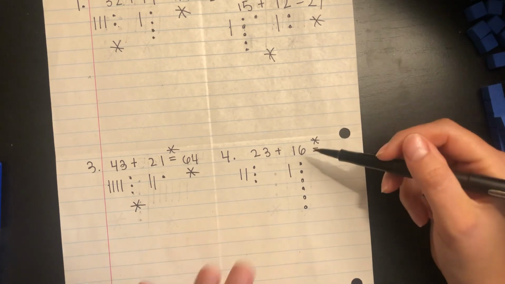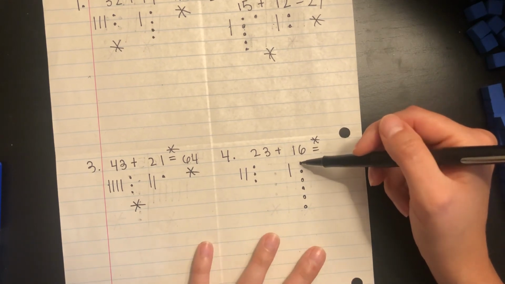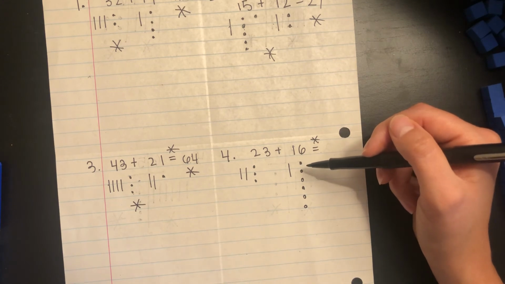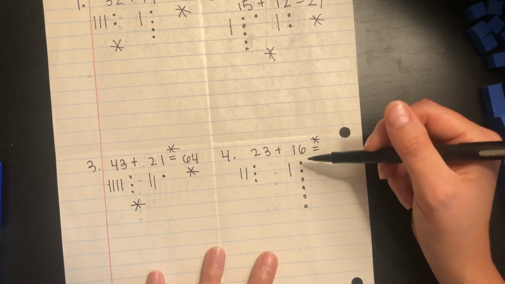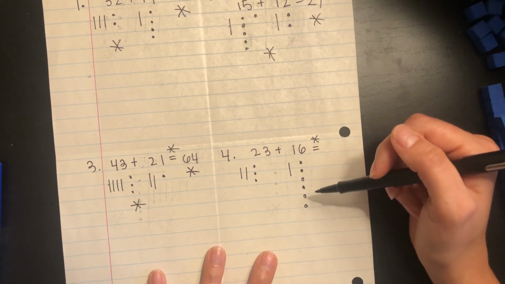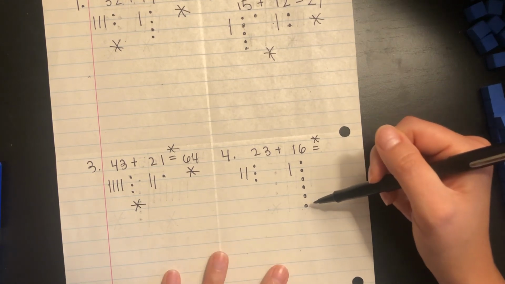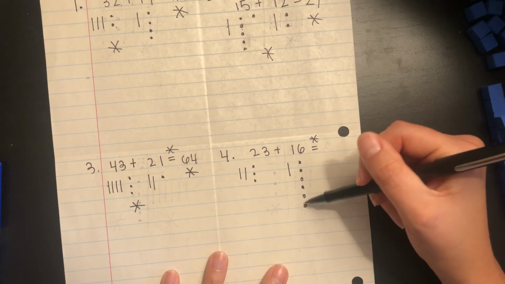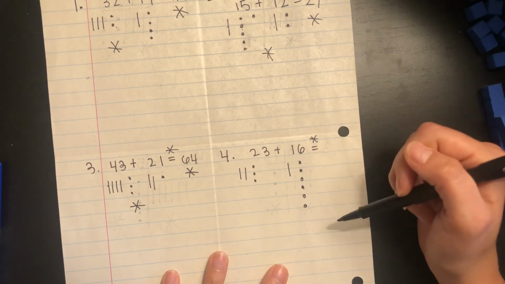Okay, I'm going to double check and count to make sure I drew 6 ones. Because if you accidentally draw 1 more or 1 less, then you're going to get the wrong answer. So it's always good to be accurate and go back and check to make sure you drew the right amount. So let me make sure that I drew 6 ones. 1, 2, 3, 4, 5, 6. It looks like I did.